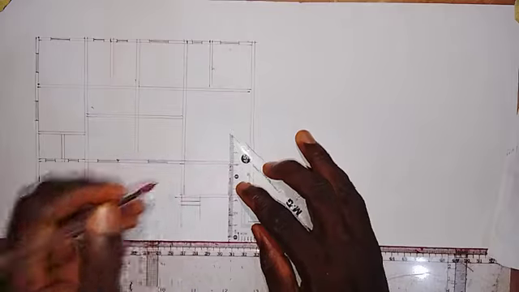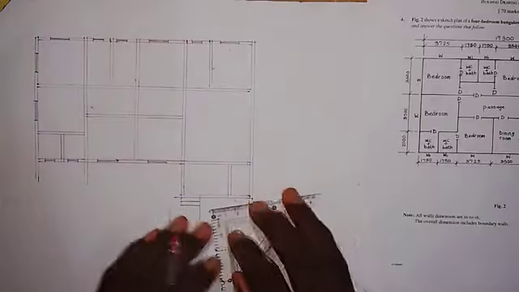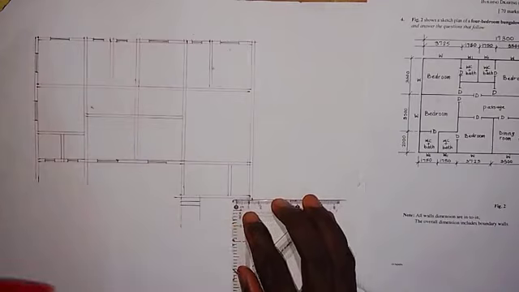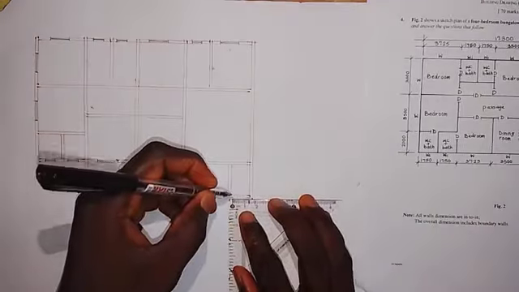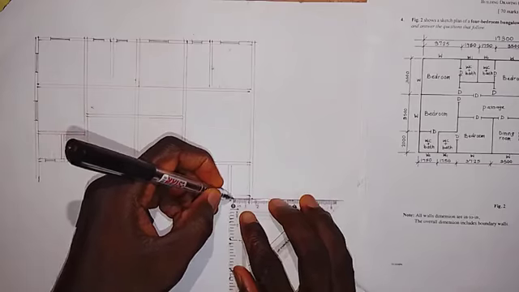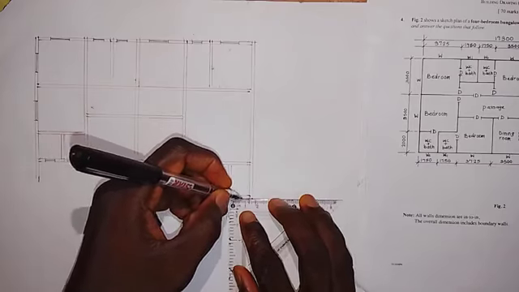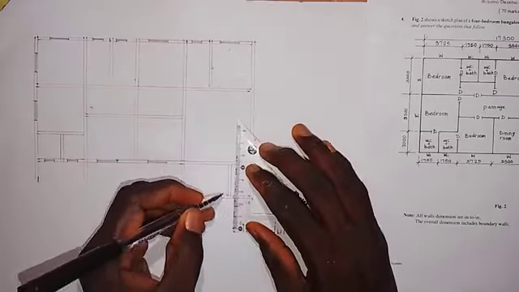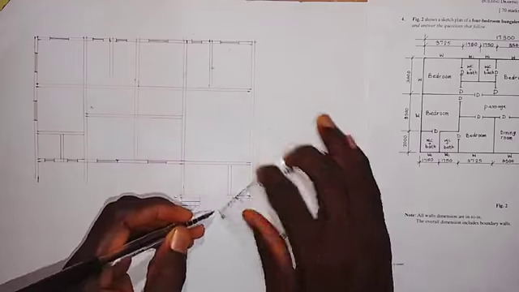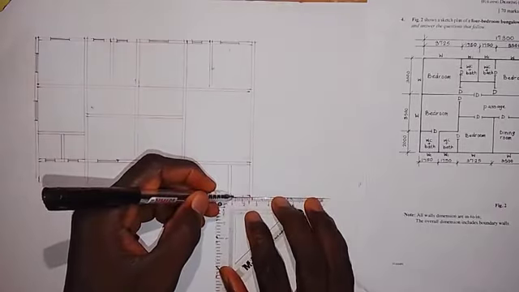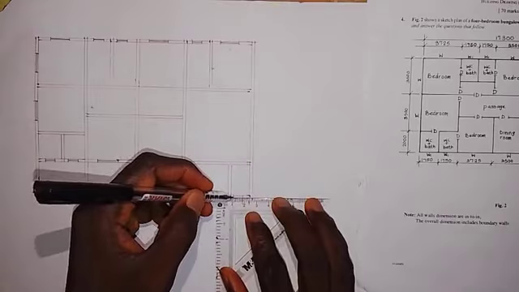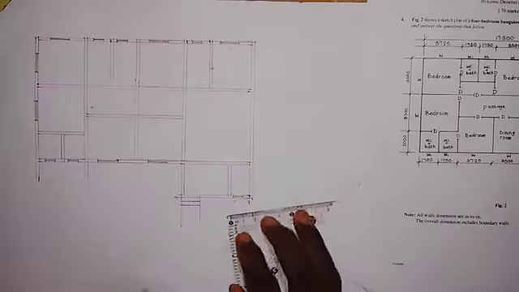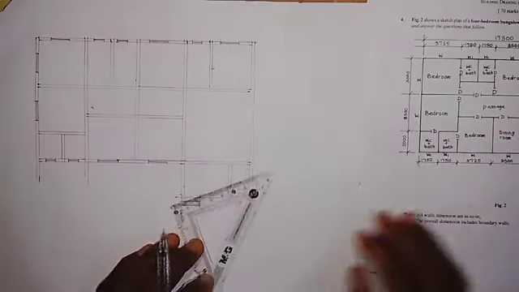So we have brought out this part. Here we have W1, that is 8 millimeters. All right, we'll fix this window. We have fixed the windows on this face.